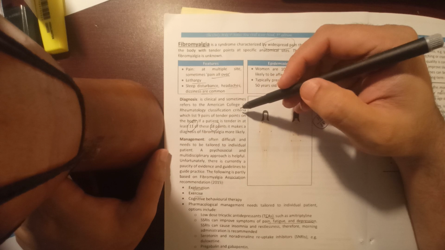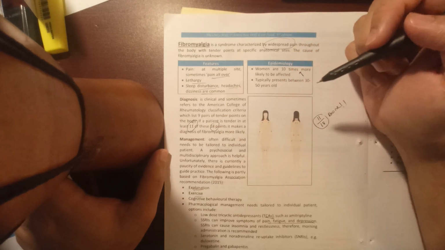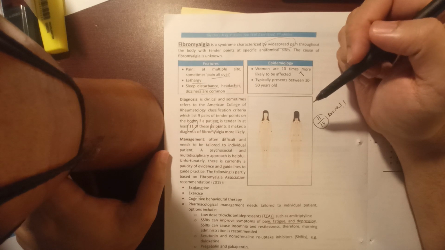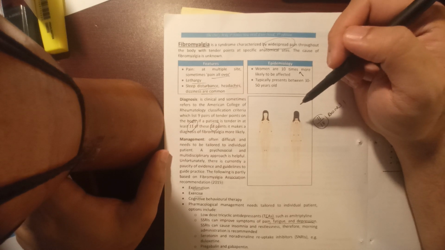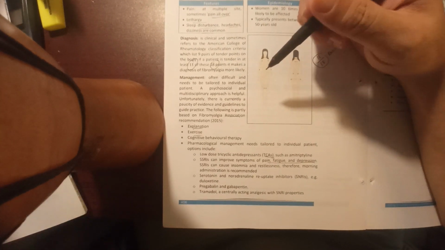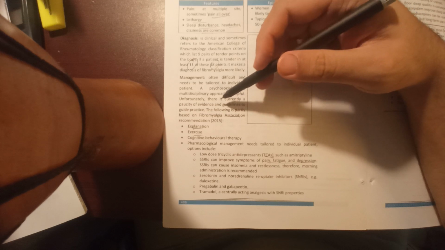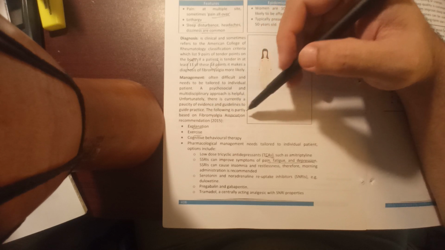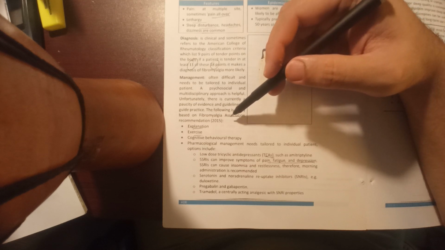Diagnosis is clinical and sometimes referred to the American College of Rheumatology classification, which lists 9 pairs of tender points on the body. If a patient is tender in at least 11 of these points, it makes the diagnosis of fibromyalgia more likely. So, management is often difficult and needs to be tailored to the individual patient. Psychosocial and multidisciplinary approach is helpful. Unfortunately, there is currently a paucity of evidence and guidelines to guide practice. The following is partly based on the 2015 recommendations.